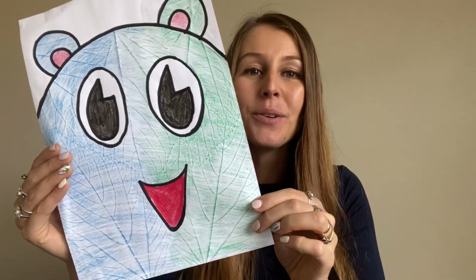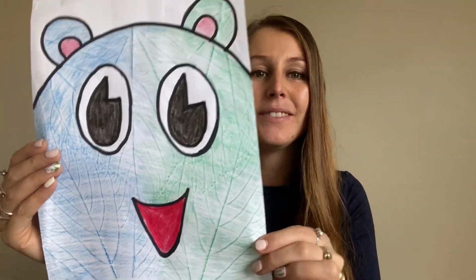I love this lesson. I think it's such fun. And look at all the cool little textures on my monster.